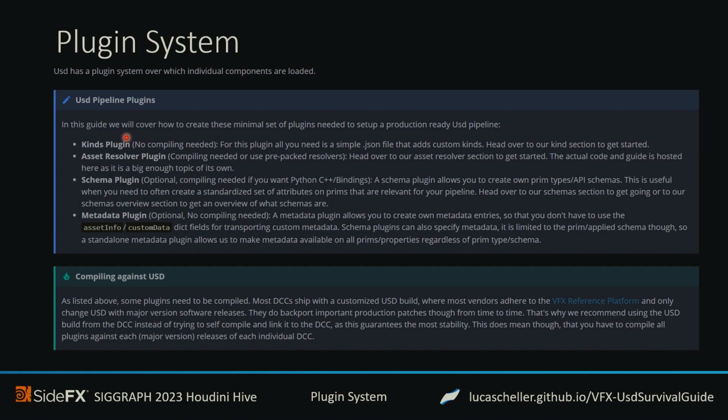We recommend creating your own kinds because the base kinds are very basic. It's as simple as creating your own JSON file and just creating custom names. For schemas, you also don't have to compile anything. If you want to create fallback properties, you can do that with, again, just a JSON file that links to a USD file. You don't get the getters and setters in Python, but you get the whole schema mechanism. So we have those fallback properties anywhere you attach the schema, and the same goes for metadata. It's also just a JSON file.